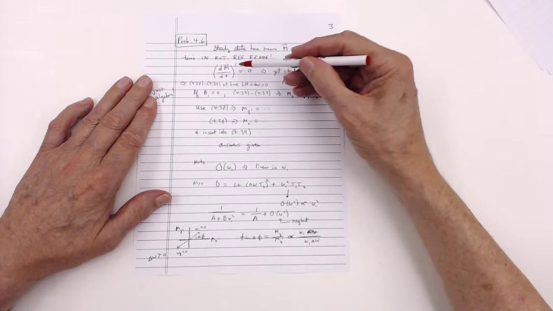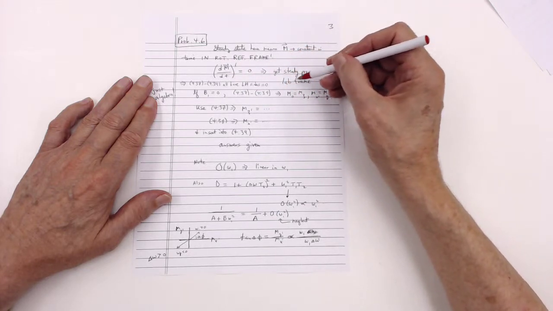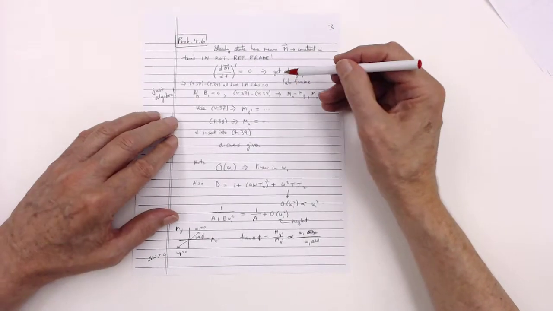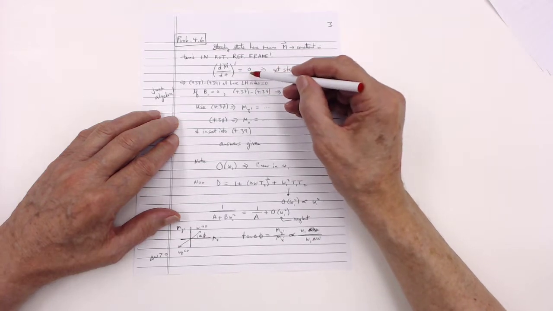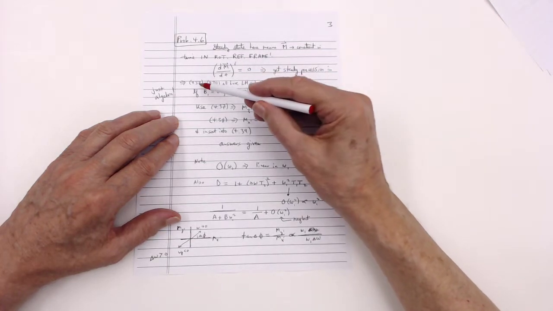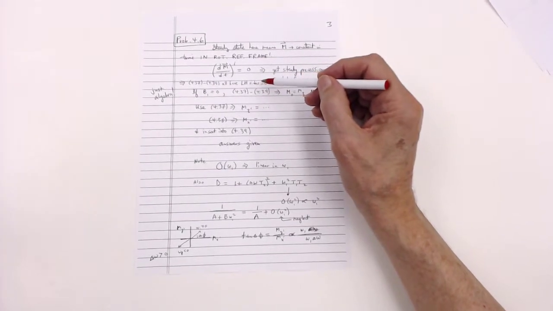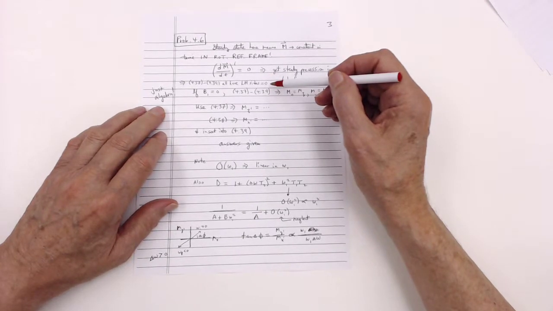So if we have dm/dt prime equals 0, that means it will actually be steadily precessing in the lab frame. Well, if these derivatives, all three components, are 0, then 4.37 through 4.39 all have their left-hand sides equal to 0, and we just have three algebraic equations.